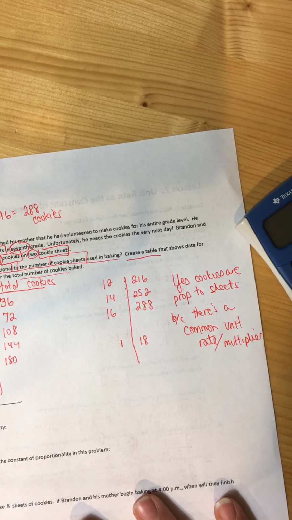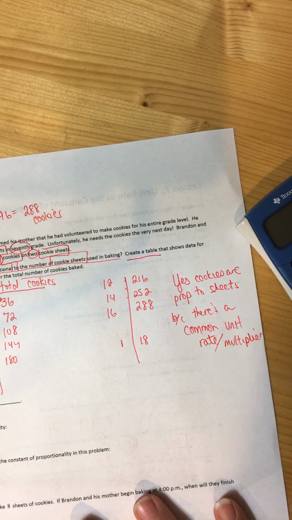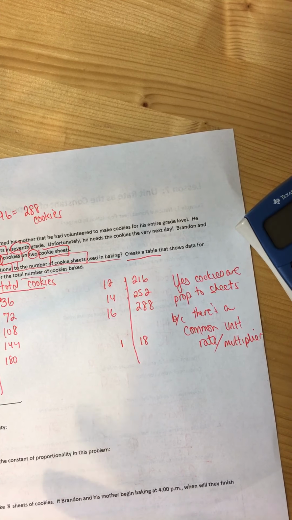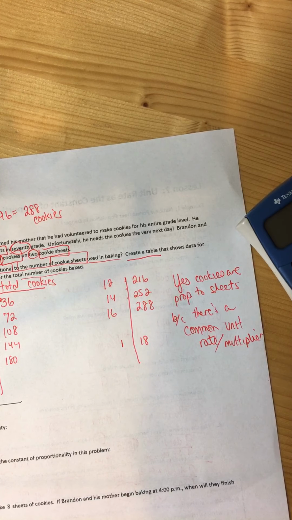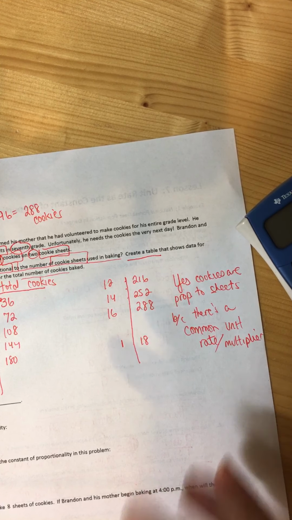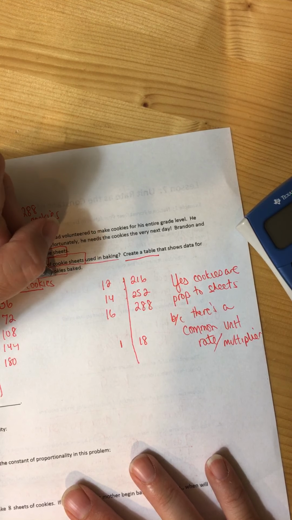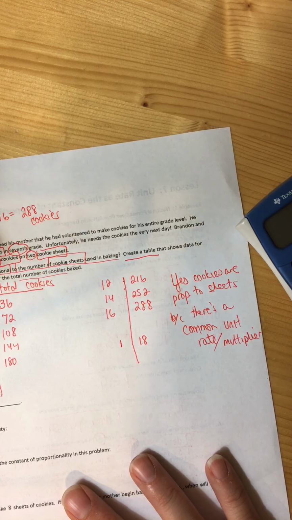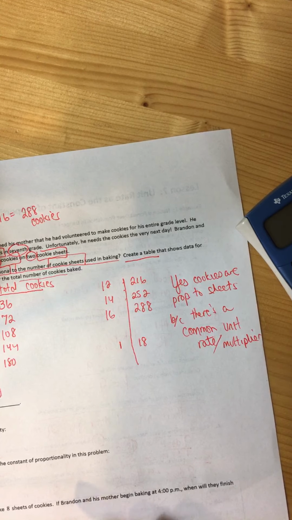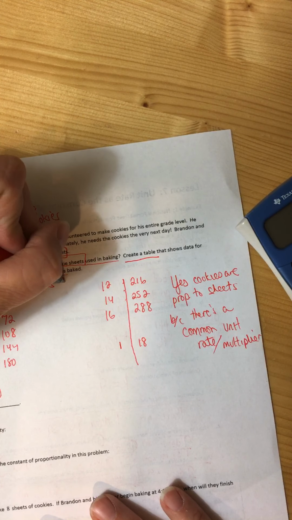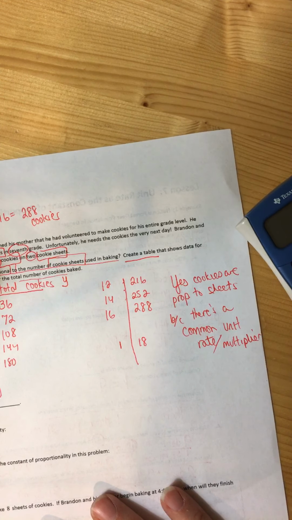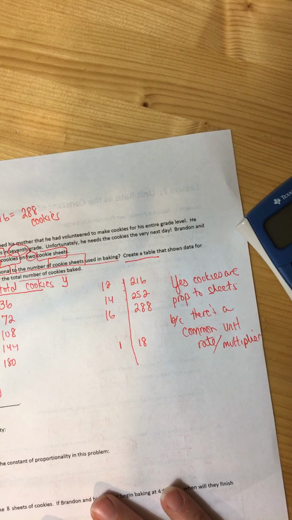Moving on to letter B, the unit rate for this particular problem. It says a unit rate of y over x. We don't have any y over x or y and x information here, but thinking about which ones are independent and which are dependent, your total cookies is going to depend on the number of cookie sheets that you're using. So this is your dependent, that's your y. This is your independent, that's your x.